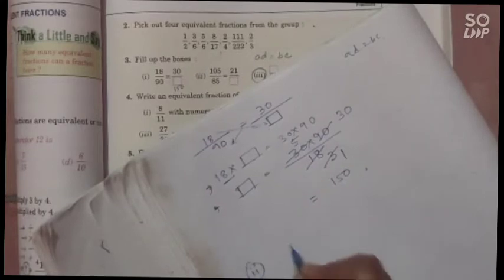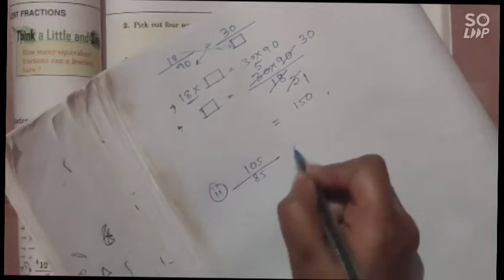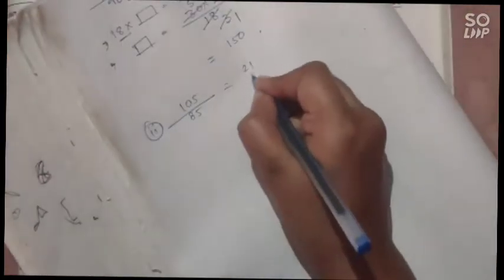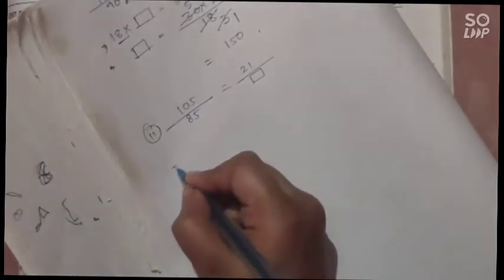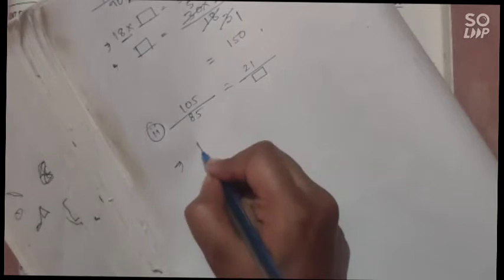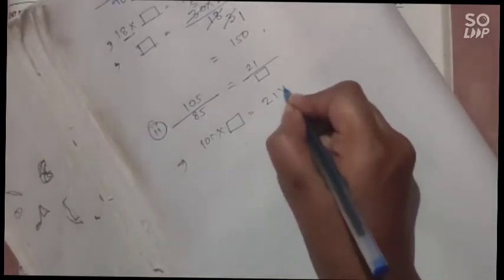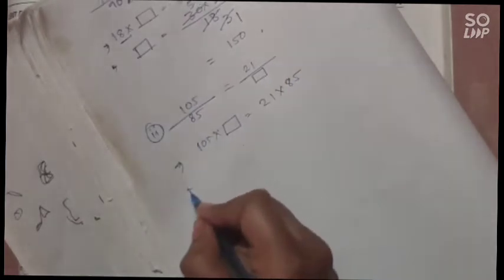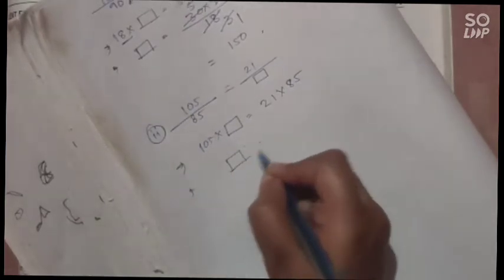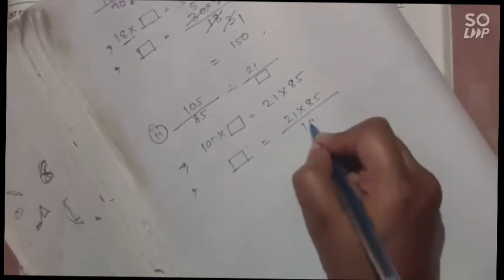Next question number 2. 105 by 85 equal to 21 by box. Similarly, first of all you have to do the cross multiplication. 105 multiplied by this box, 21 multiplied by 85. You have to find the value of this box. 21 multiplied by 85 divided by 105.